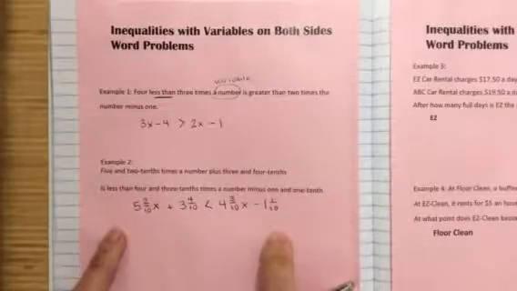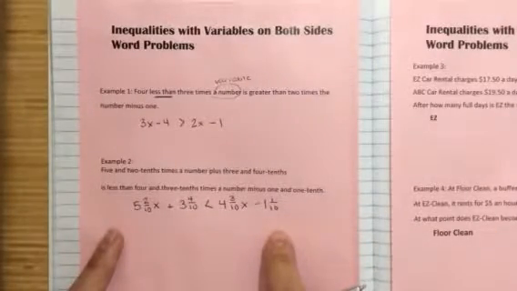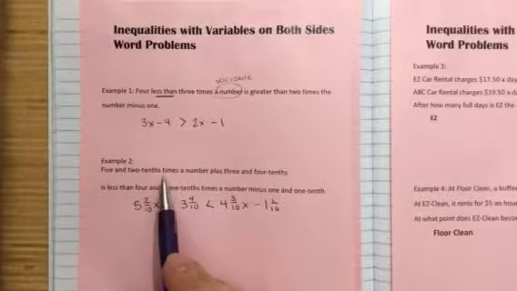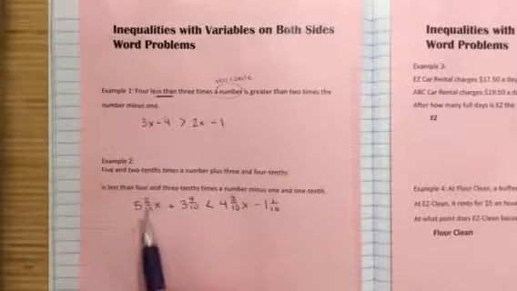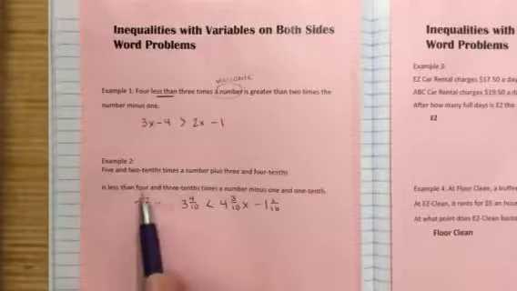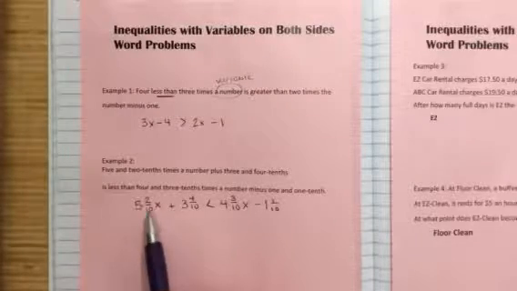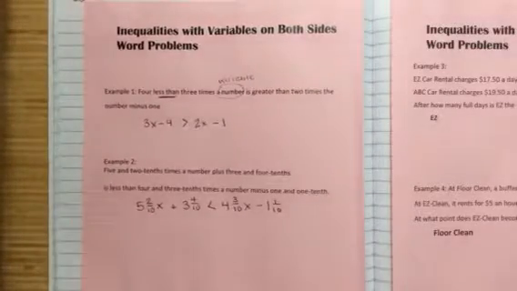So this one just gets a little bit confusing because it has all those fractions, but whenever it says the actual fraction times a number, that lets us know that we're going to tag on the x with that term, okay?